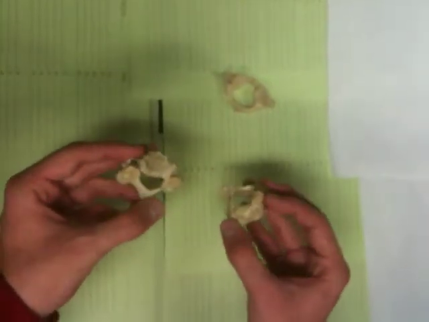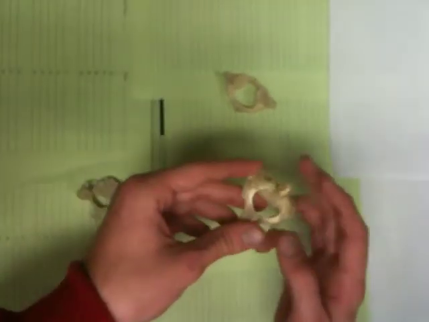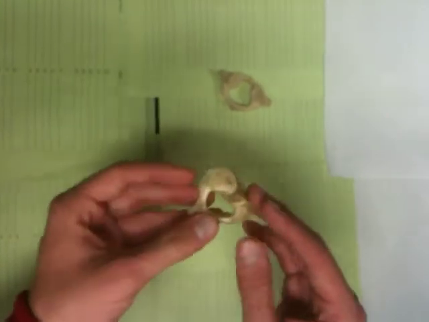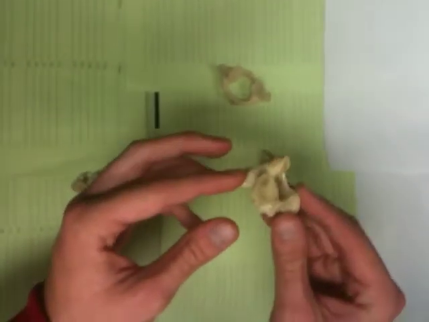Next one, between these two, you have to find C2. It's very obvious which one it is because it has this little tooth-like projection right here. This is called your dens. This is going to be anterior to the body, so this is going to be front of your body. This is C2, your axis.